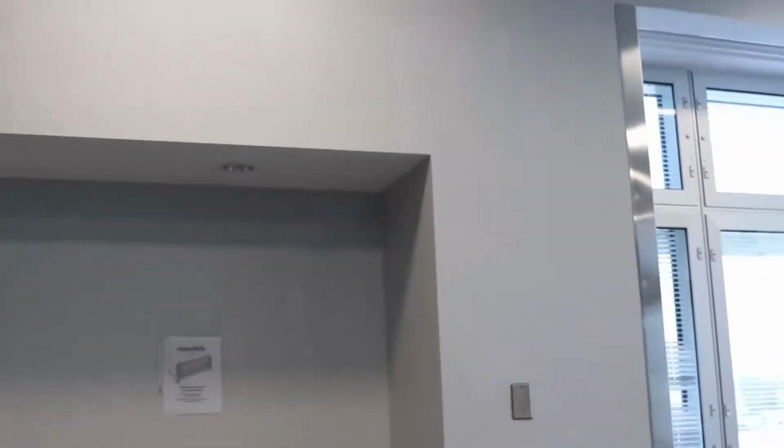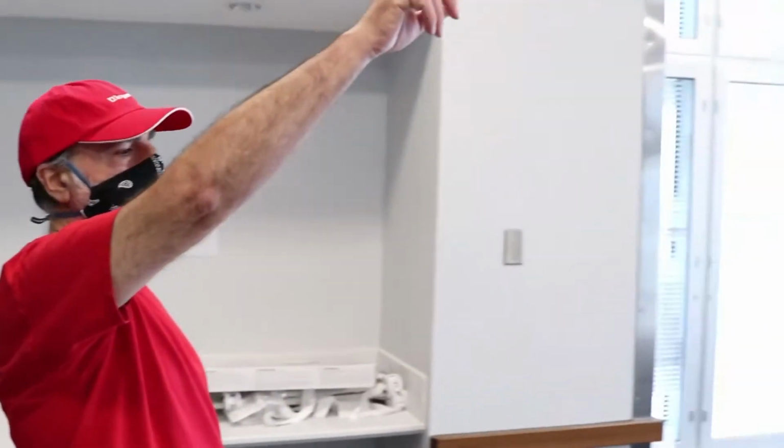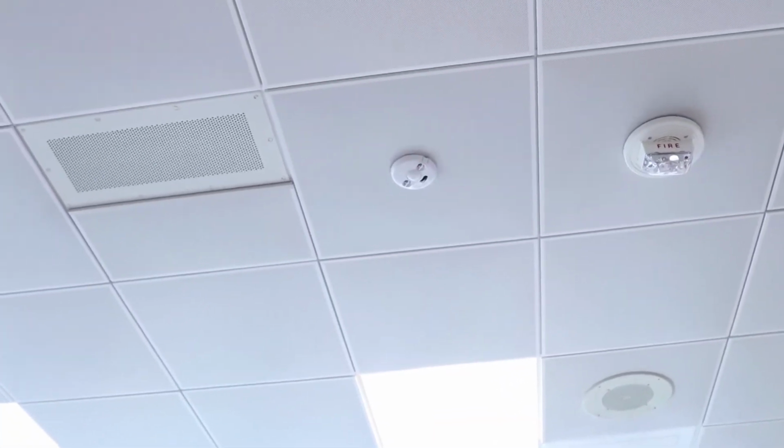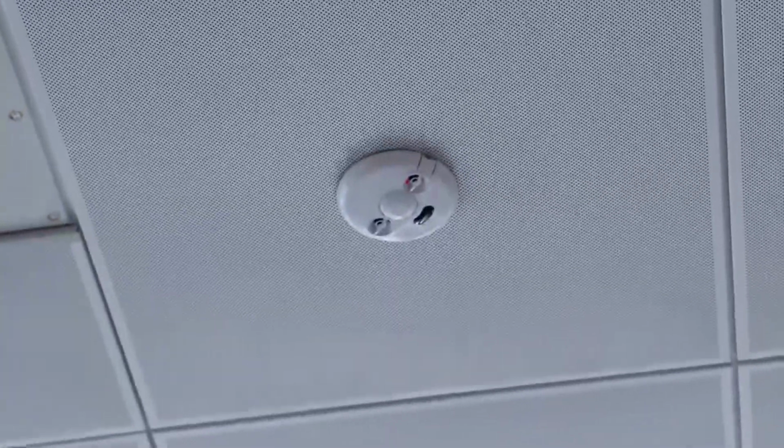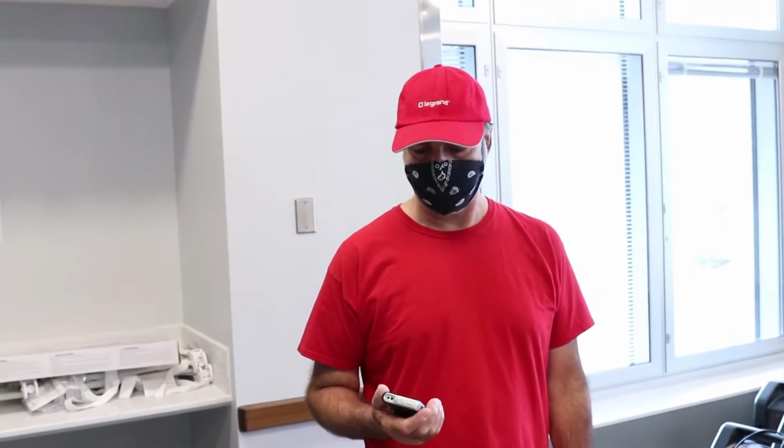So they'll stay that way until the vacancy sensor in this room turns the lights off. And these lights will turn off after 20 minutes of no motion in this room. That's controlled by this sensor right here. Now the parameters of that sensor can be changed, and that's the remote that I had used earlier. So I'm going to show you how to change the parameters on that sensor.